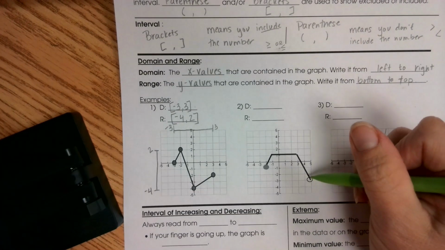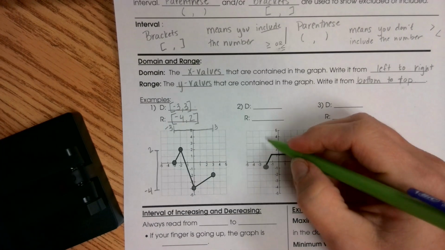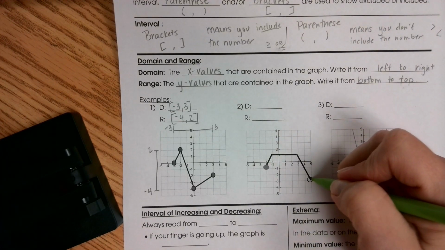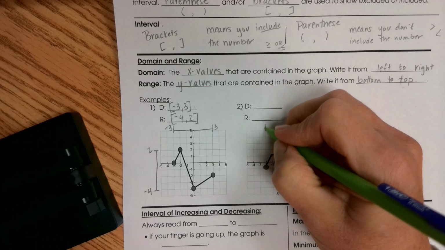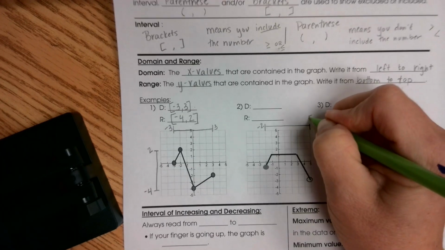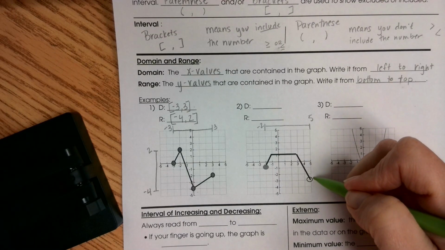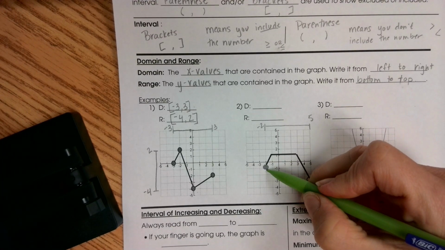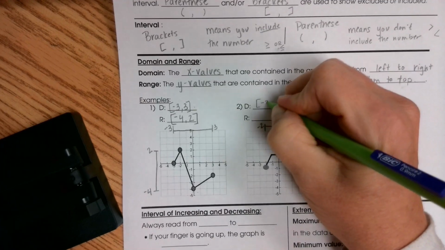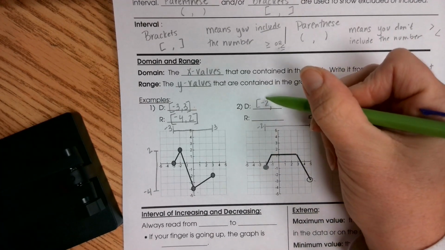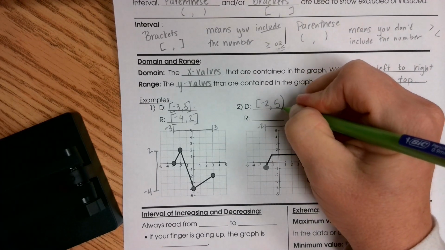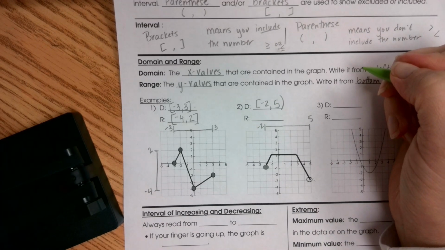All right, so for the second example, looking for my domain, from the left, I go from -2 to the right to +5. So from -2 all the way to +5, but I am not using the +5. Closed circle at the -2, open circle at the 5. So closed circle at the -2 with a bracket, open circle at the 5, so I use a parenthesis.